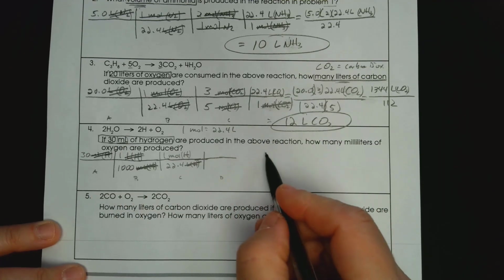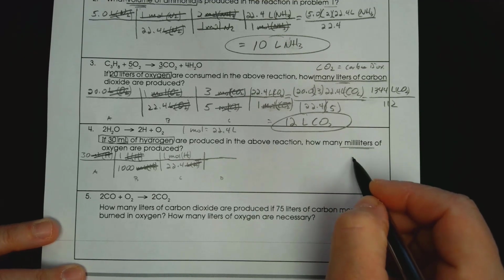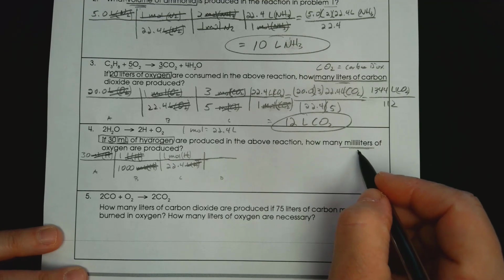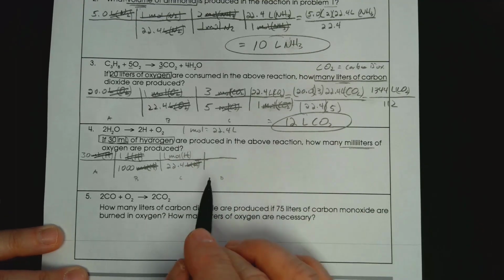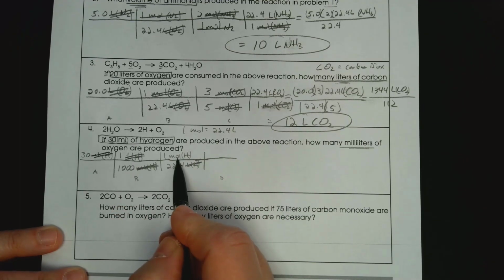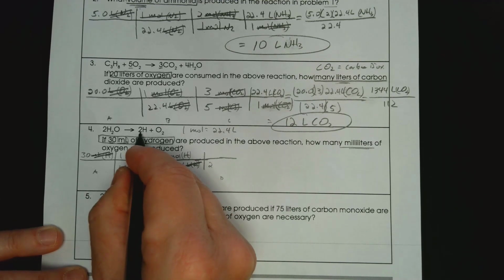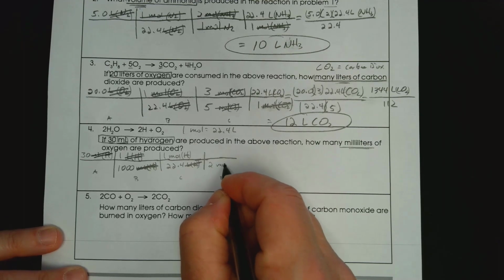So what I want to know is how many milliliters of oxygen. So just know, you guys, we are actually going to have to go back to milliliters eventually, but not just yet. This one's going to be a really long, fun one. You'll see. All right, so the first order of business is we have to go back to our molar ratio because we're trying to get rid of moles of hydrogen. And in our equation, we have 2 moles of hydrogen.